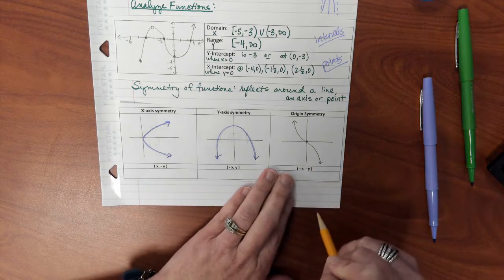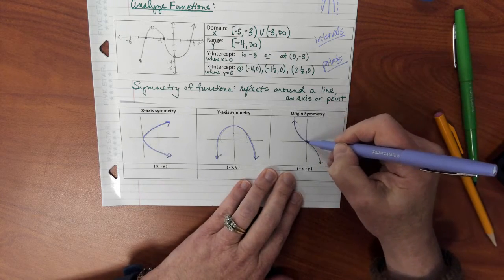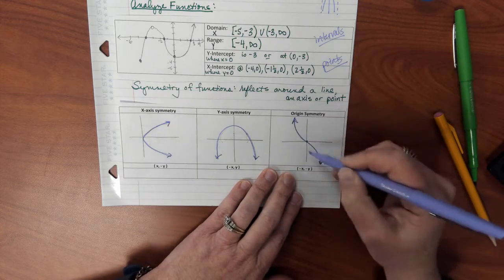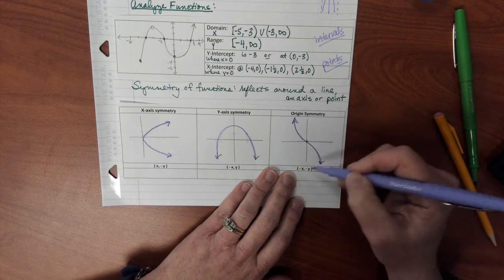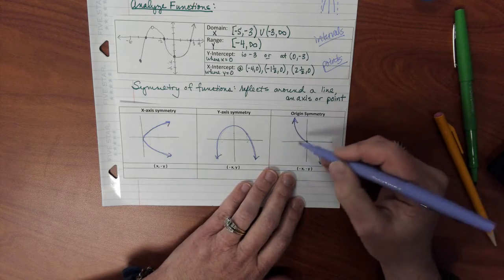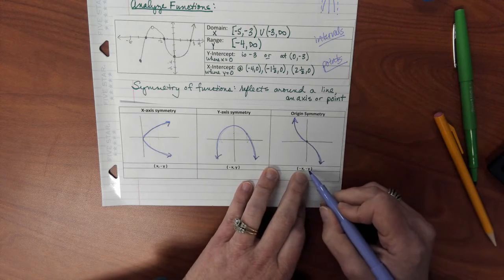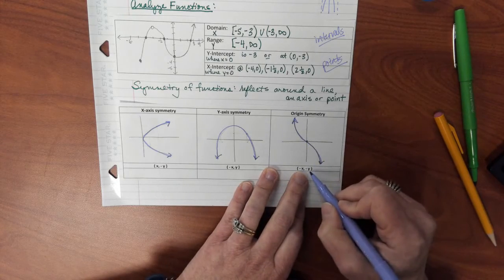When you have origin symmetry, that means that you spin this graph around the origin like a pinwheel. You can go clockwise or counterclockwise, but you're going to get the same graph. It just spins around the center there. And it doesn't matter. They both are going to give you the negative of the other when you spin it.